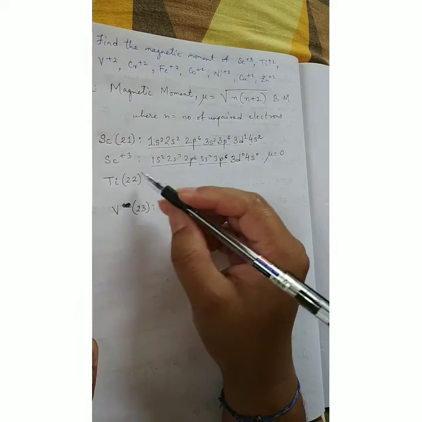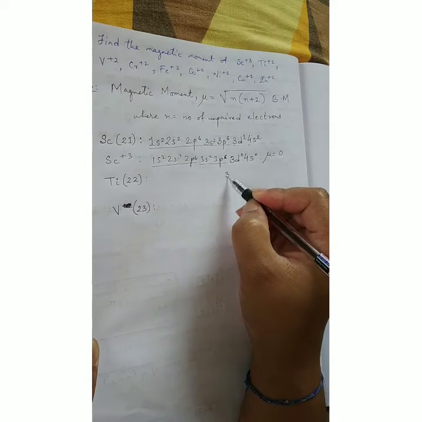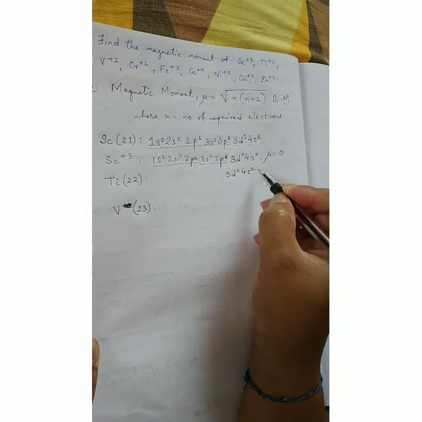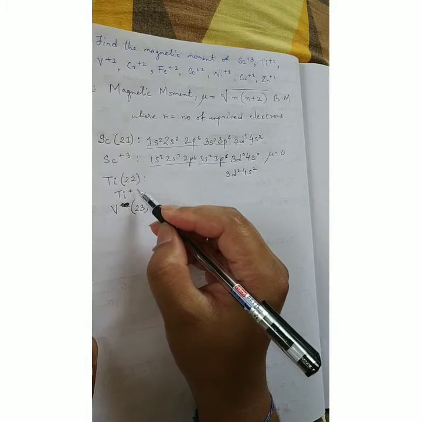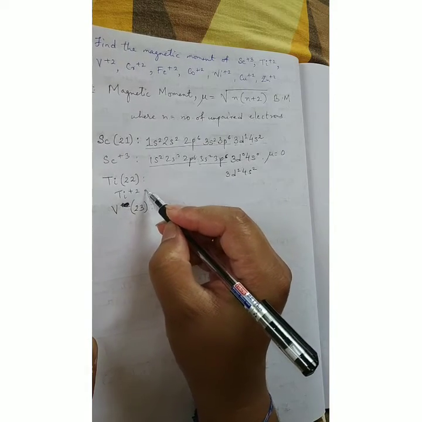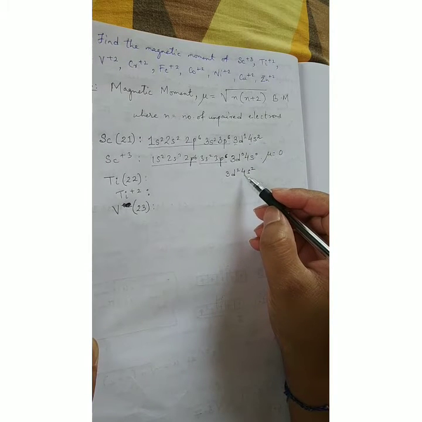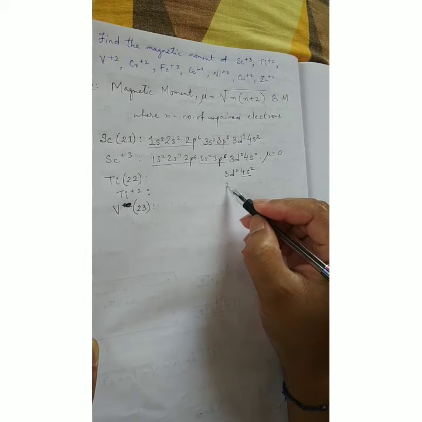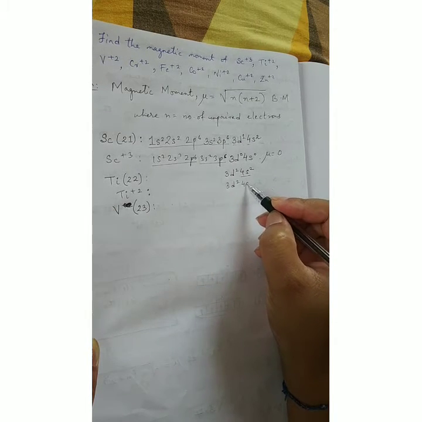Now similarly, titanium is 22. If you rewrite, it will be 3d2 then 4s2. In the question it is given titanium plus 2, so you have to remove the electrons from the 4s orbital. So it will be 3d2 then 4s0.